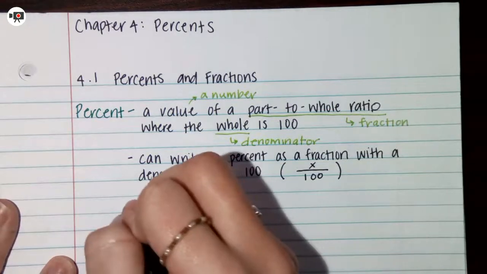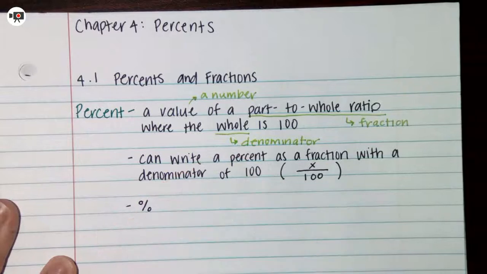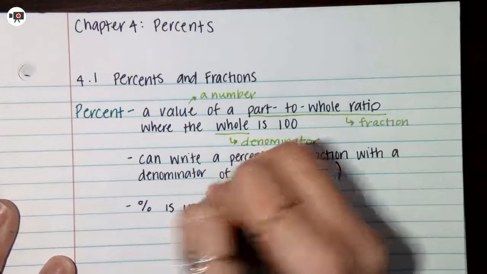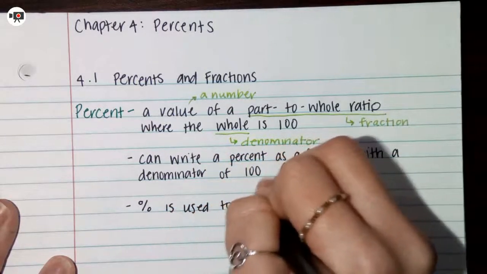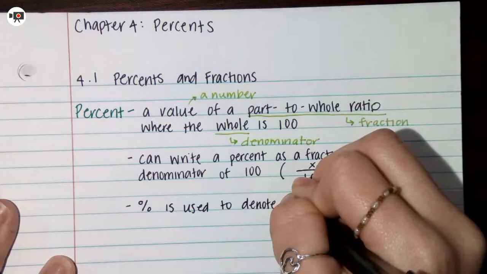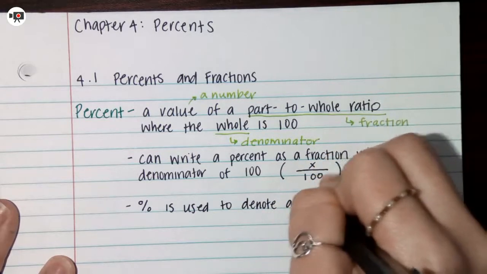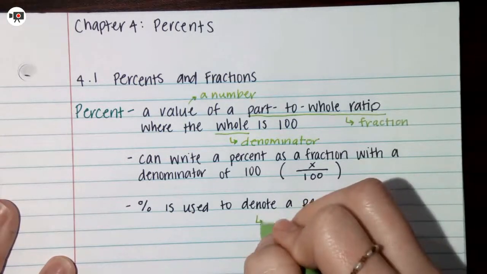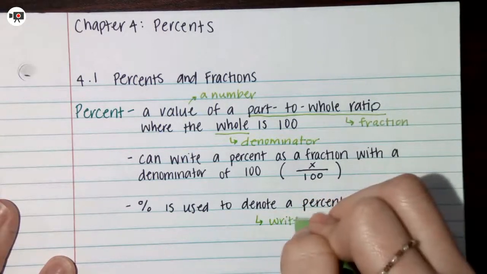To write a percent, we use this percent symbol, and that just means percent. So we say this symbol is used to denote, which means to write, a percent.